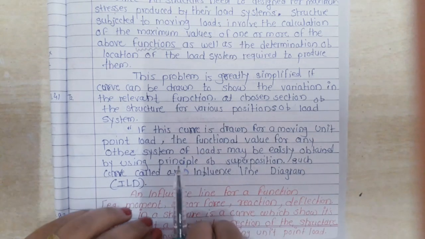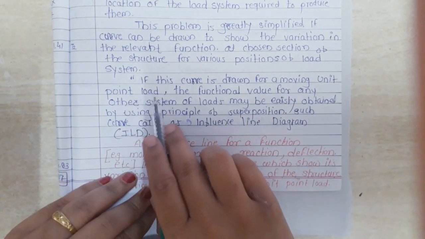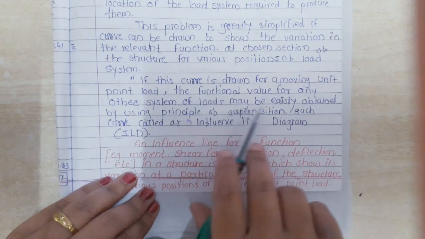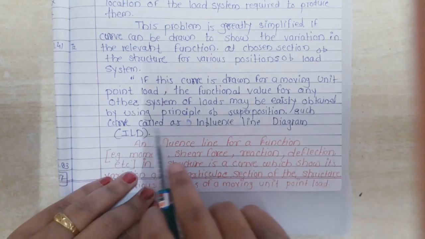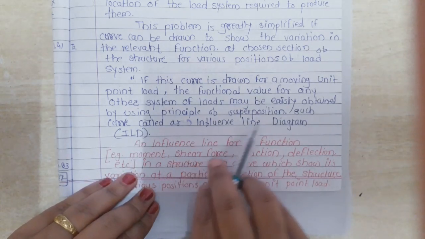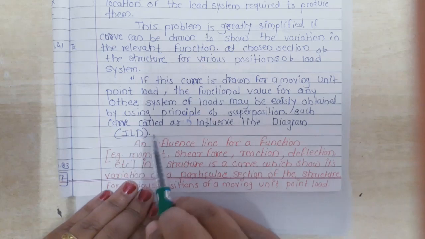That is, if this curve is drawn for a moving unit point load, the functional value for any other system of load may be easily obtained by using the principle of superposition. Such a curve is called an influence line diagram, in short ILD.